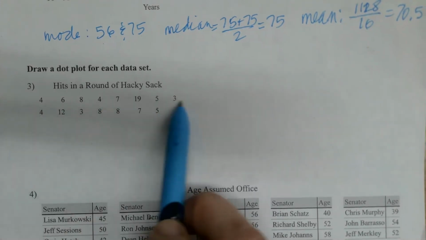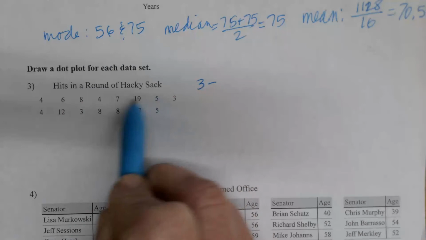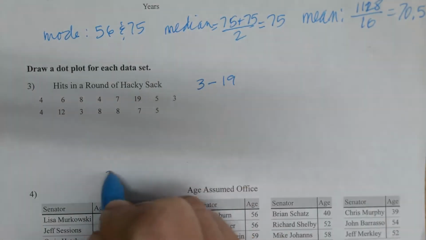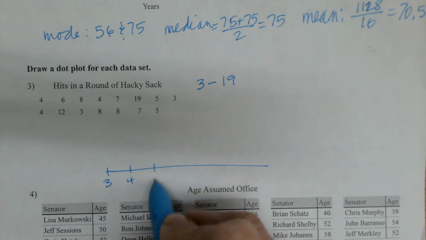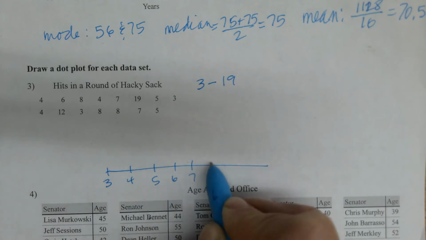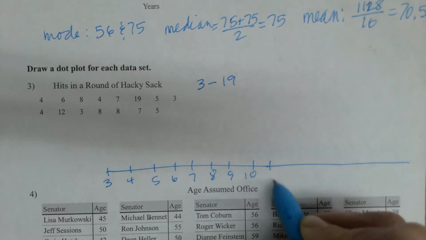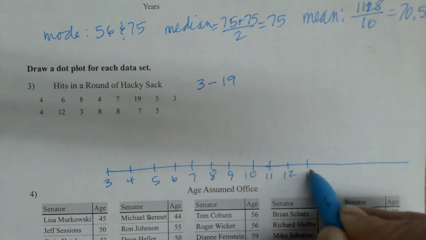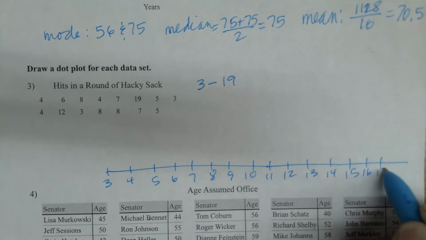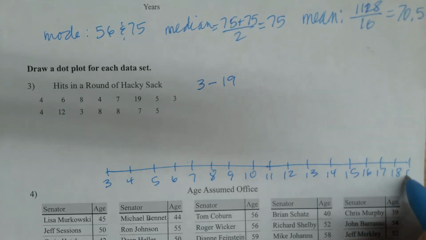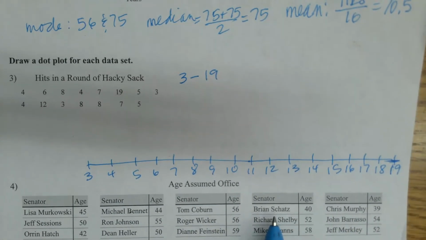So remember, when you work through this, you need to know the smallest number, and then look through and find the highest number, and I need to make sure that I do a number line that goes from 3 to 19. So I make my number line, and then I'll start putting my dots on my number line.